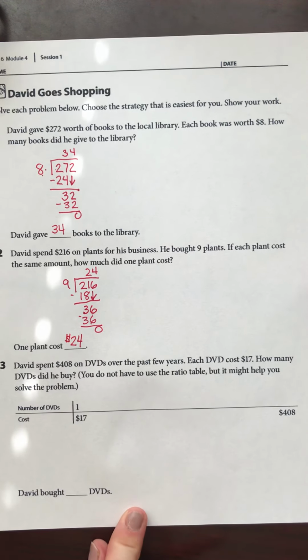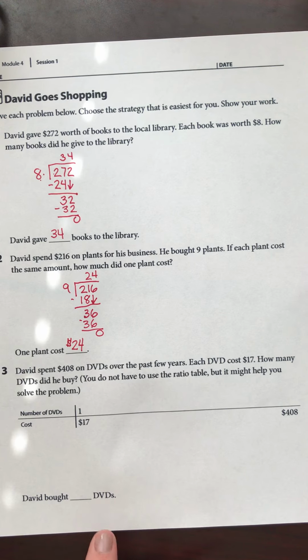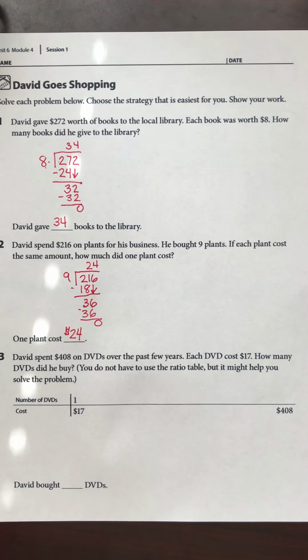Number 3 says David spent $408 on DVDs over the past few years. Each DVD cost $17. How many DVDs did he buy? You do not have to use this ratio table, but it might help you solve the problem. Some of you might like to use the ratio table, and others might like to do long division.